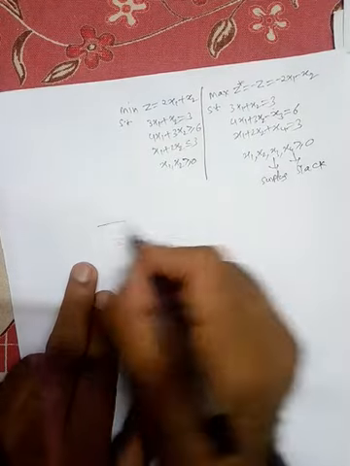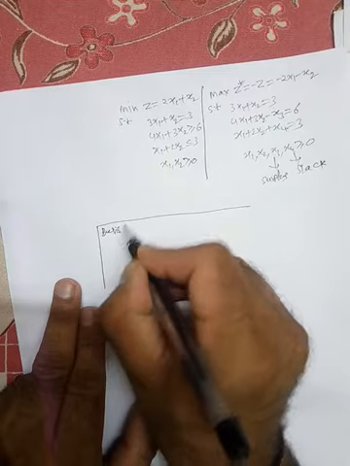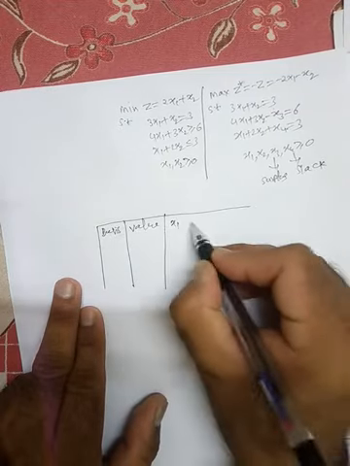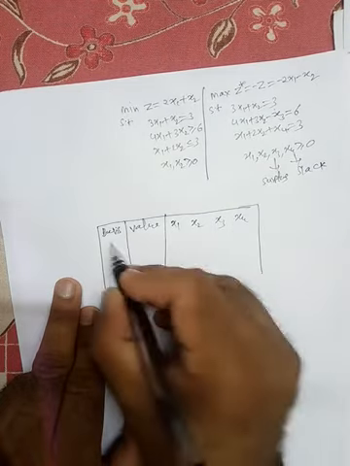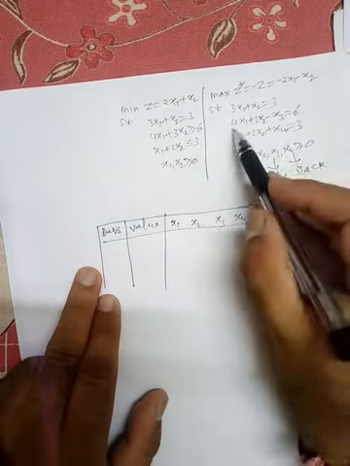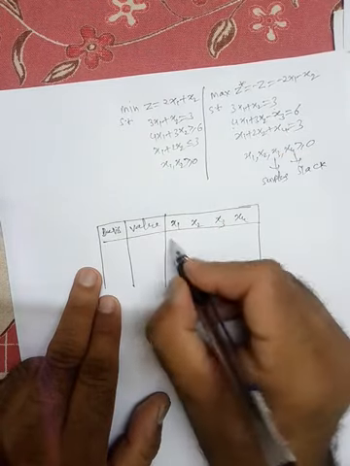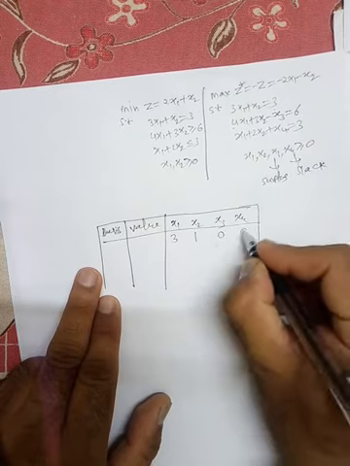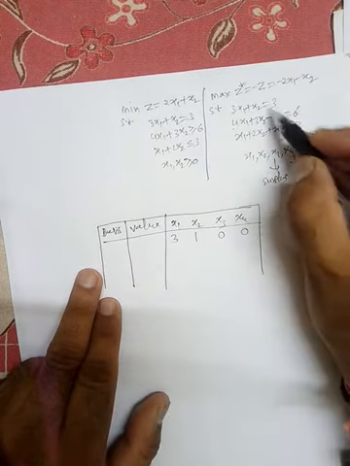Let's construct the initial table. So basis, value, then x1, x2, x3, x4. Now the first constraint is this: coefficient of x1 is 3, coefficient of x2 is 1, there is no x3, there is no x4, right hand side is 3.